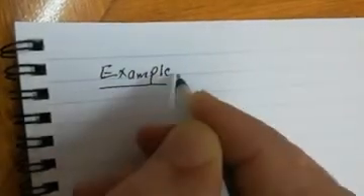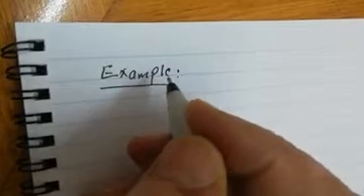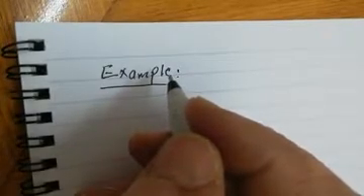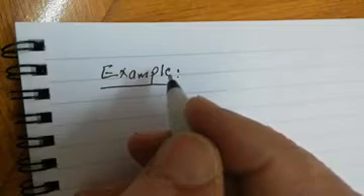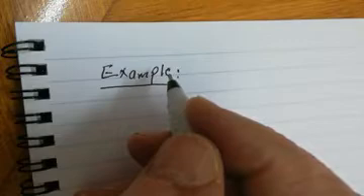Okay, let us do this one. Example. I can ask you to decide how many different solutions any quadratic equation has.